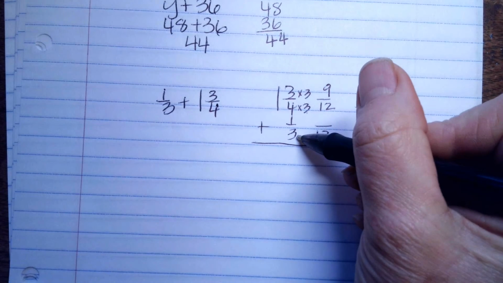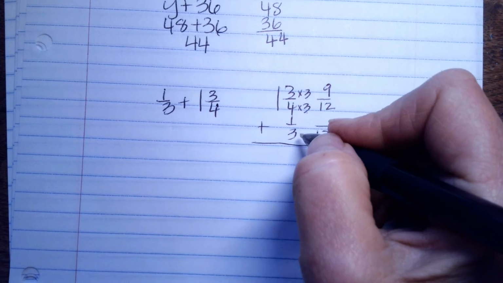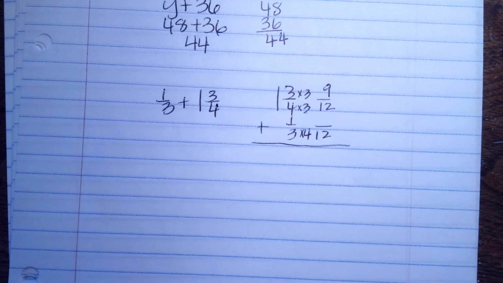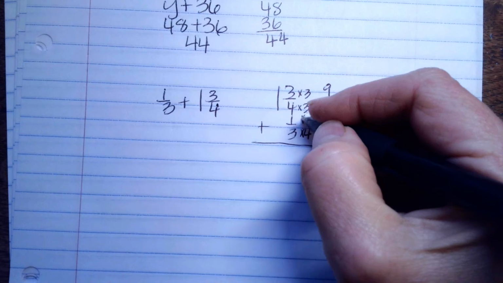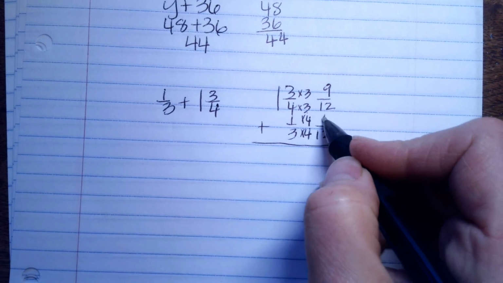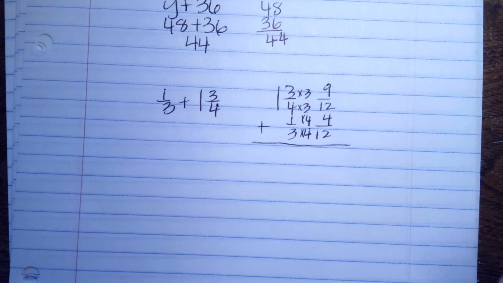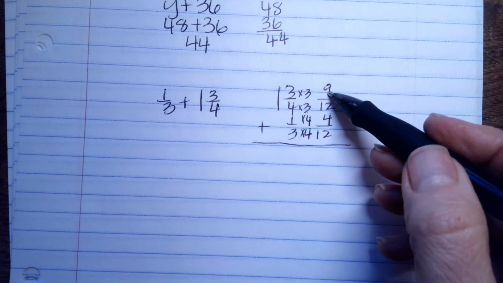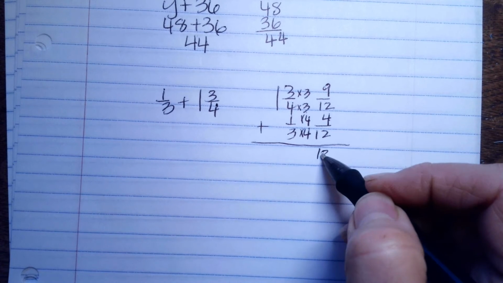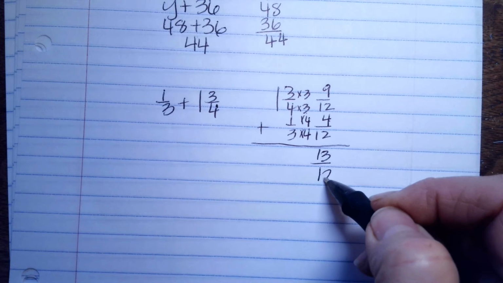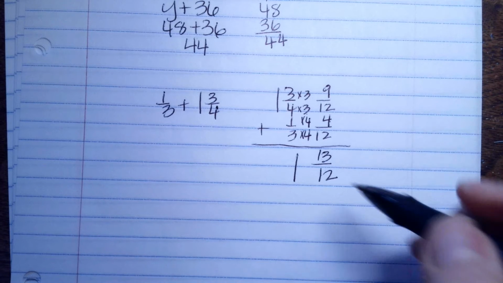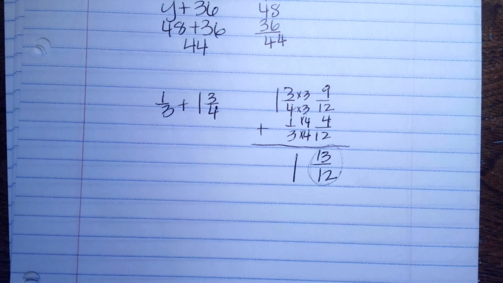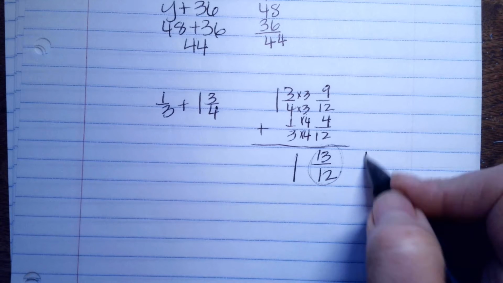Then this one, how do you make a 3 into a 12? You multiply it by 4. Anything you do to the denominator, you do to the numerator. 1 times 4 is 4. Then you add your numerators. 9 plus 4 is 13 over 12. And then 1 plus 0 equals 1. Now, we know that this is an improper fraction, so we actually have to change this into 1 and 1/12.